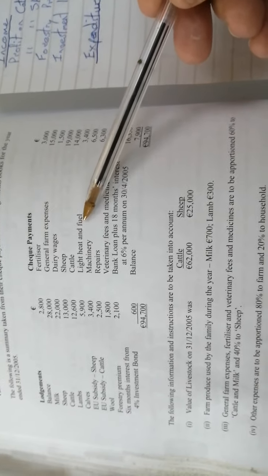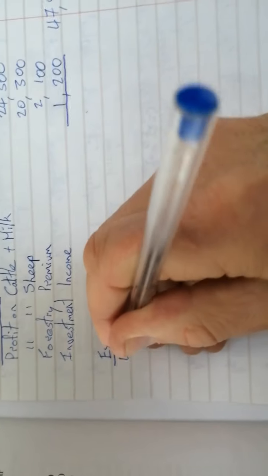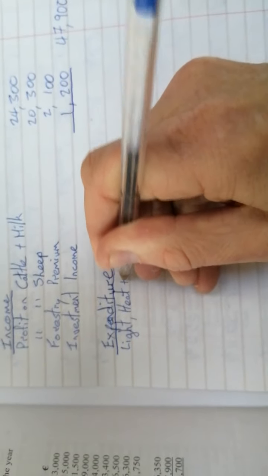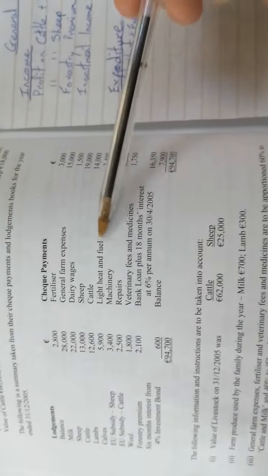Sheep, cattle, light heat and fuel, we haven't included that yet. So that is something that will have to go in our general profit and loss. Light heat and fuel, isn't it? Sometimes it is written down as just light and heat rather than light heat and fuel.